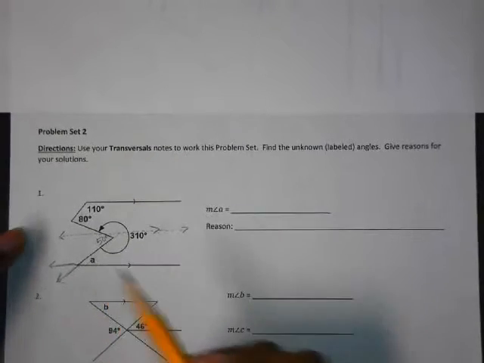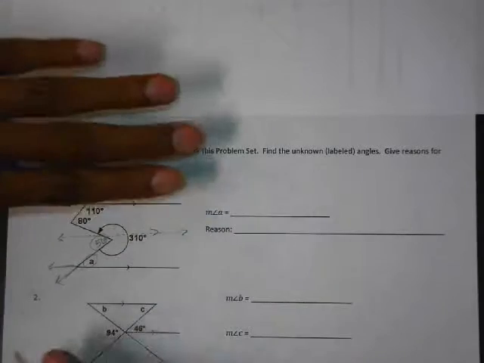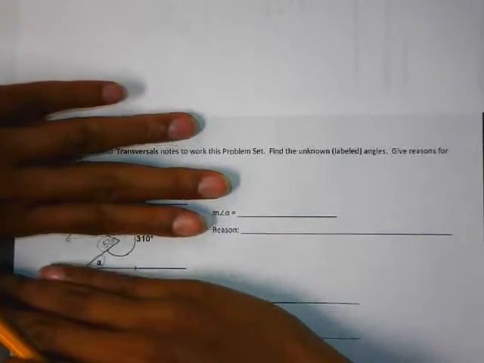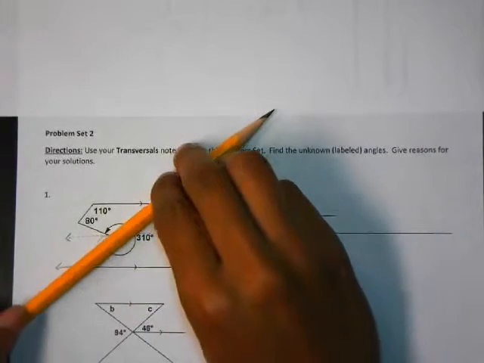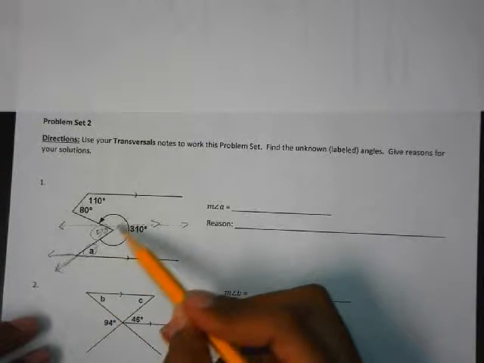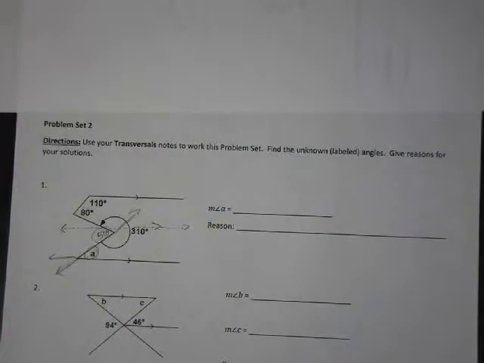I notice that this angle and that angle are both on the interior or the inside of my two parallel lines. And related to the transversal, they're on alternate sides or opposite sides of my transversal. With that being the case, we know that alternate interior angles are congruent.